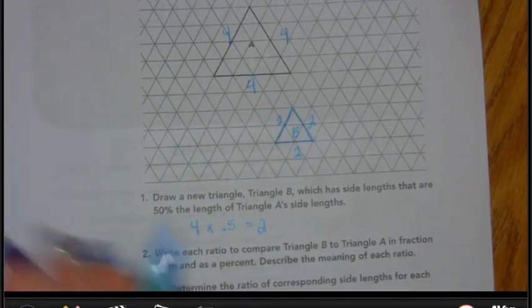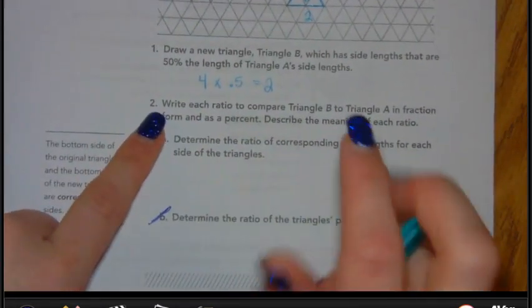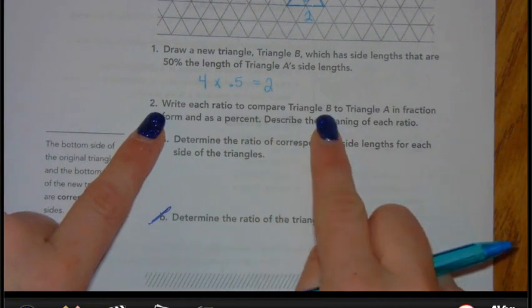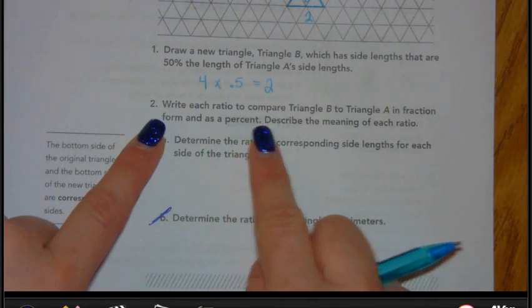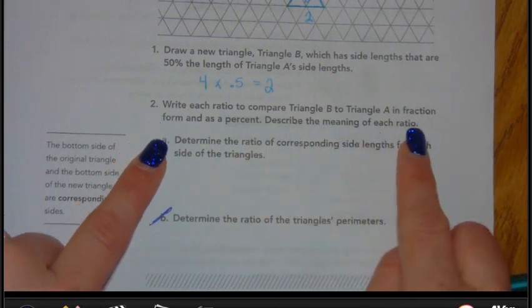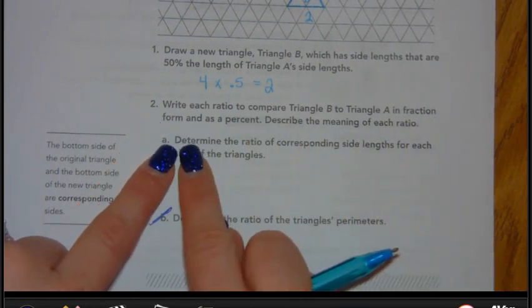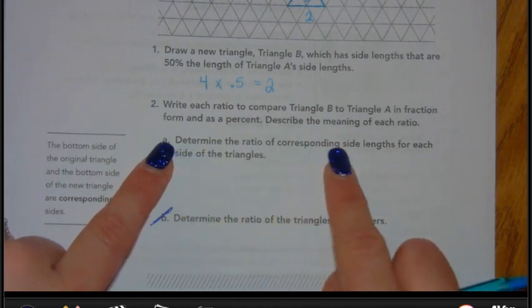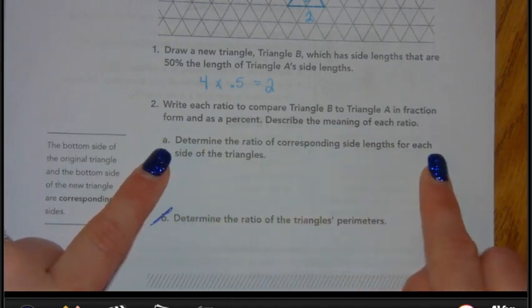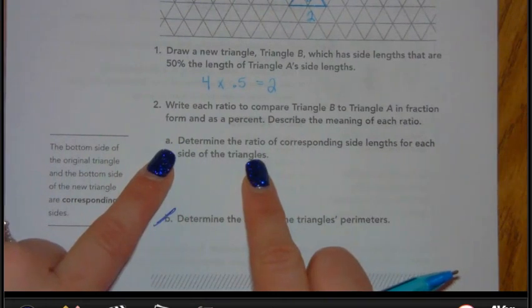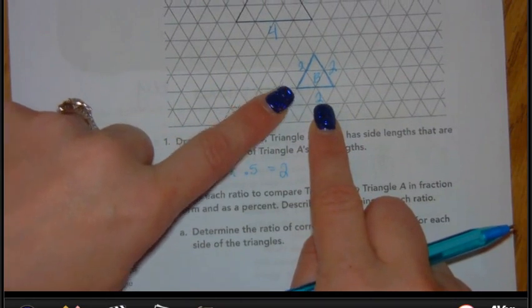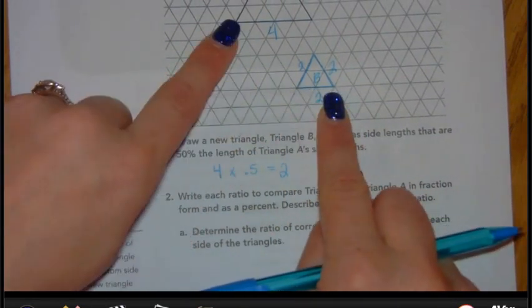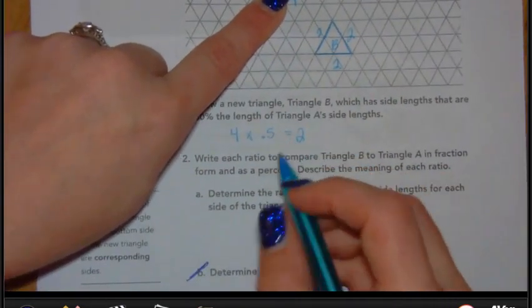Okay. Now, write each ratio to compare triangle B to triangle A in fraction form and as a percent. Describe the meaning of each ratio. All right, so letter A. Determine the ratio of corresponding side lengths for each side of the triangle. Okay, so what I'm going to do is take this bottom side, which corresponds to this bottom side.